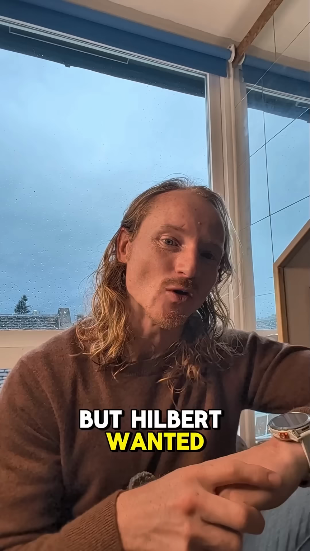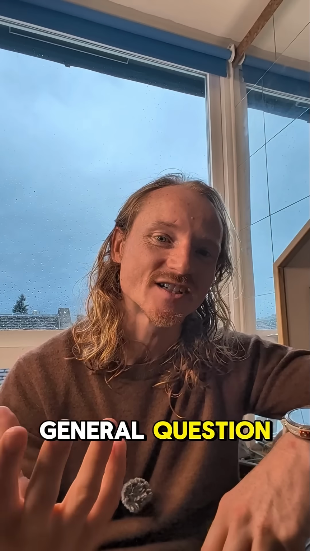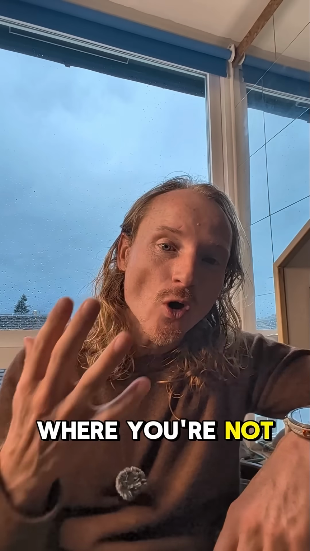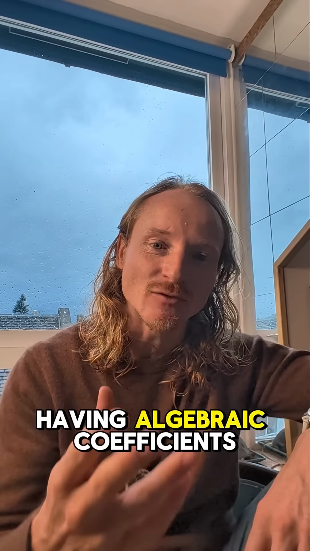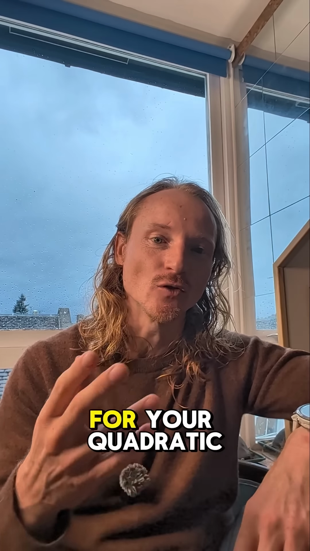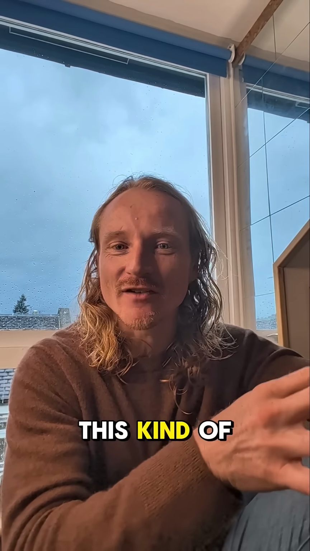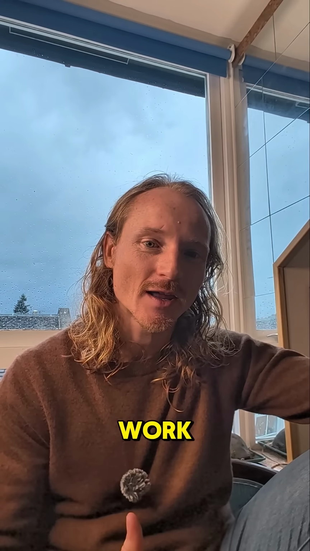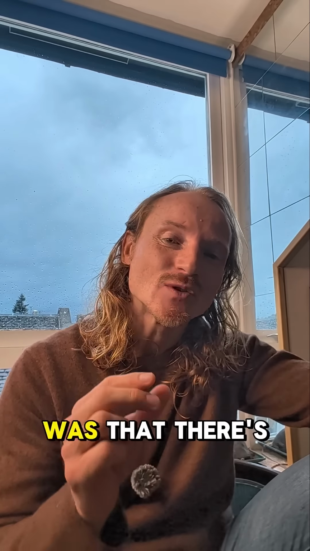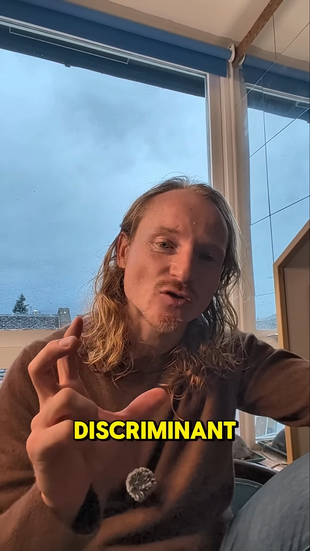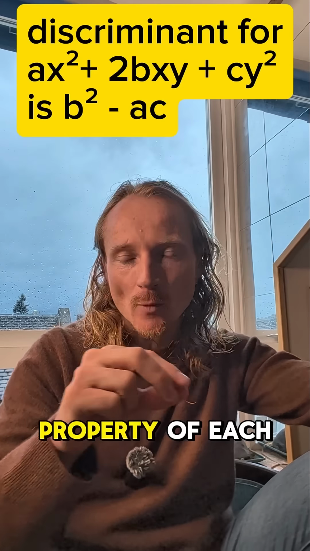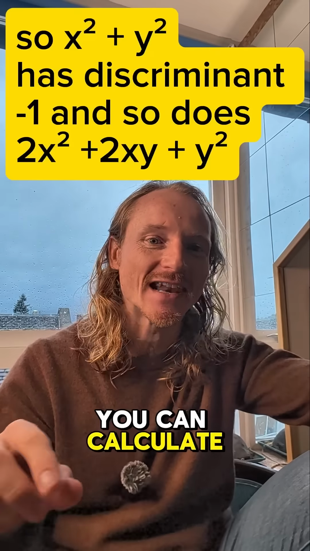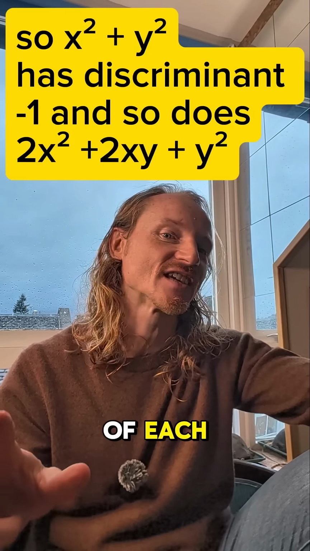But Hilbert wanted an answer to the much more general question where you're not restricted to only having algebraic coefficients for your quadratic forms. And in this case, this kind of lattice trick doesn't work. But another thing that Gauss had shown was that there's something called the discriminant, which is a property of each quadratic form. You can calculate it by looking at the coefficients of each quadratic form.